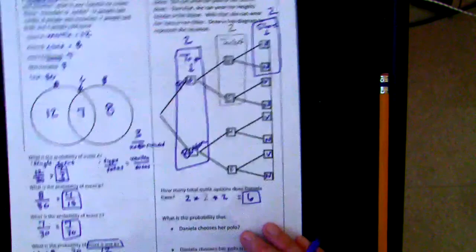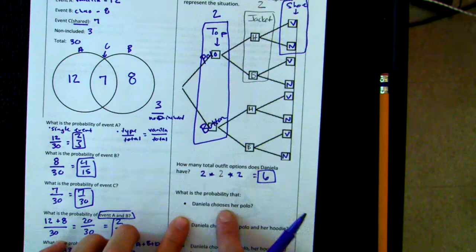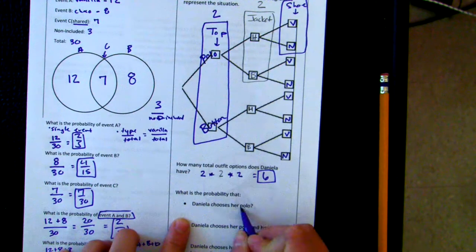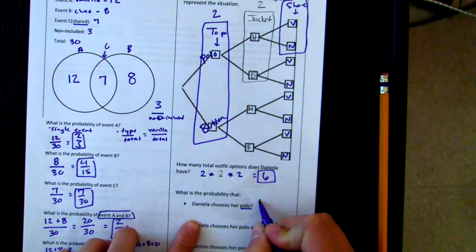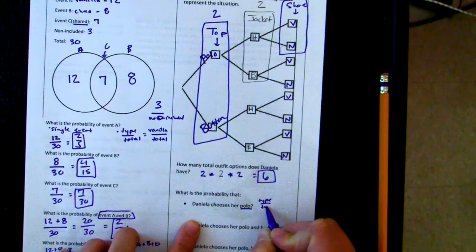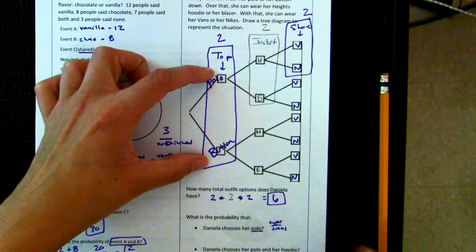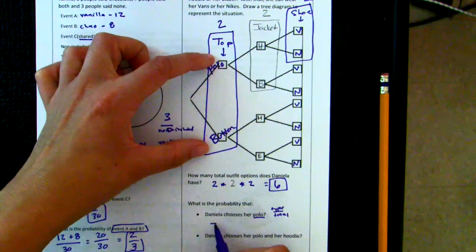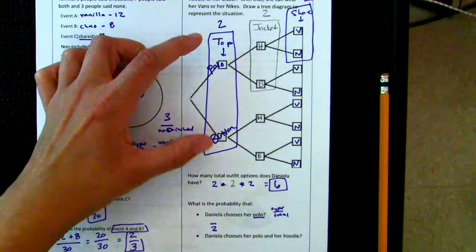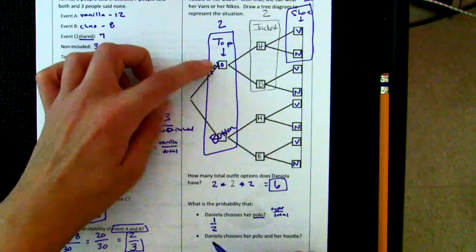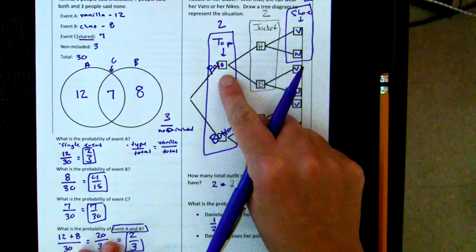Okay? So what is the probability that Daniela chooses her polo? Well, her probability that she chooses her polo is just asking about her top. This is just our type over total. She has 2 total options for shirts. One of those options is a polo. So she has a 1 out of 2 chance of choosing the polo.